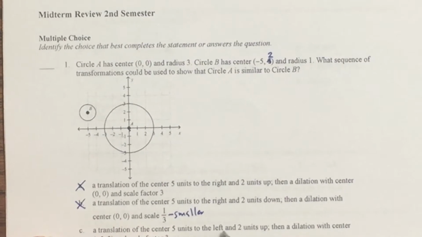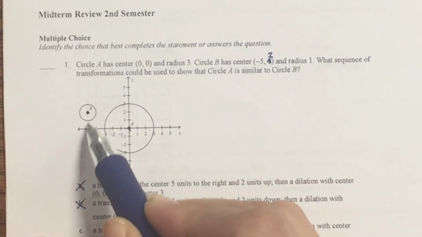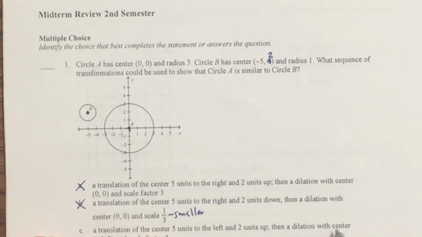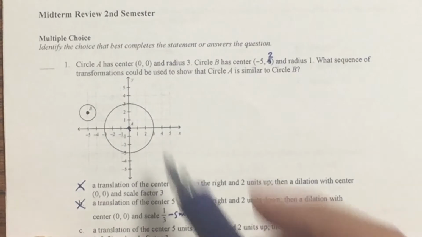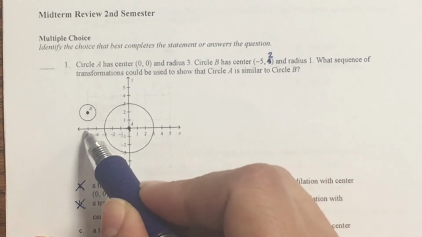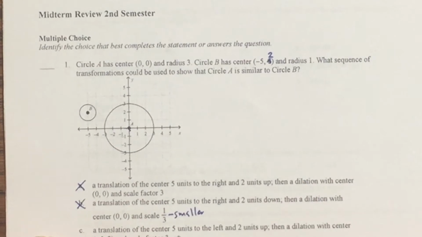Translation: 5 units to the left and 2 up. Nope. 5 to the left and 2 up. That could work, and a dilation with a center of -5, 2, scale factor 3. So if you move this here and scale factor 3, it's going to make it even bigger. So that's not going to work. So it's got to be D.